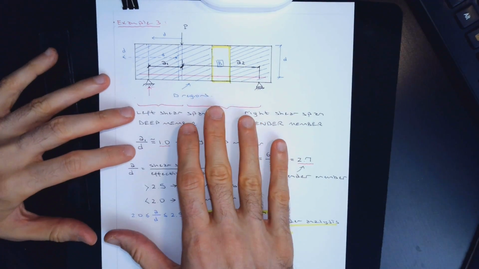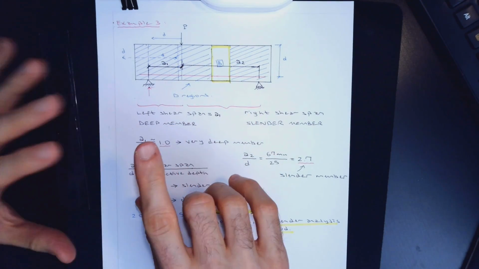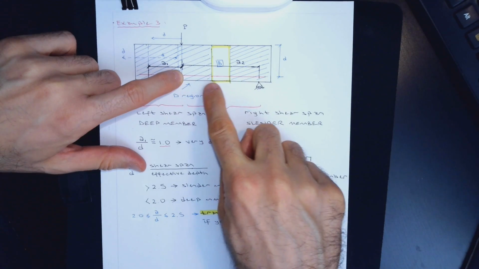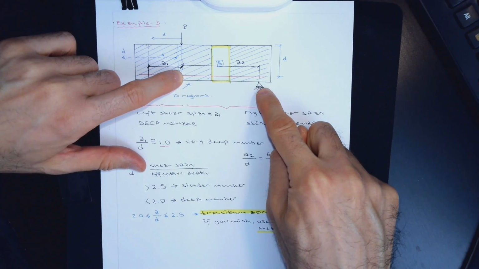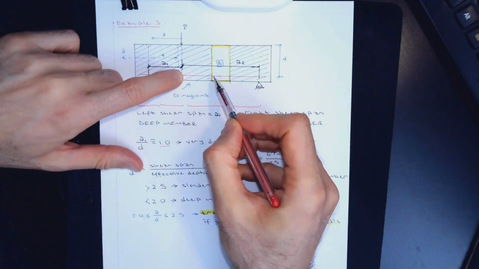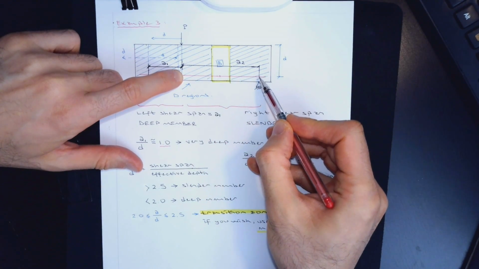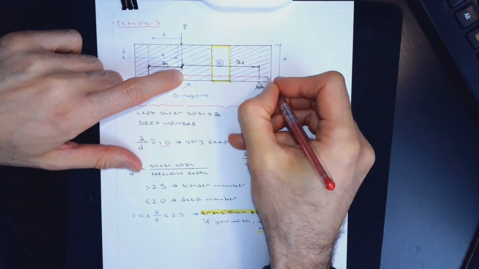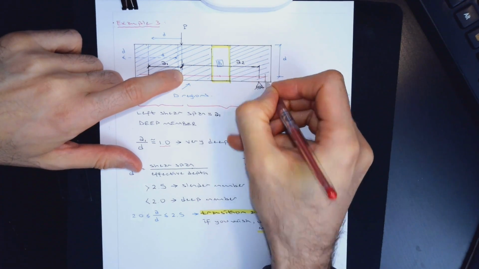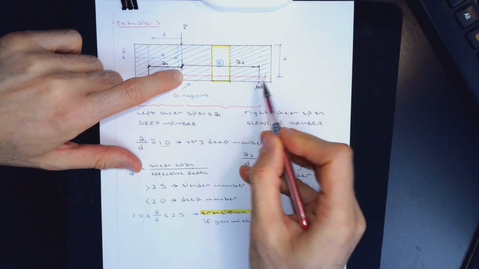I came back to this example because there's something which I would like to show you. In a slender region, reinforcement stresses will change depending on the location. The stress will diminish, and it would be 0 at the simply supported point. For that reason, we cut reinforcement without checking the development length.